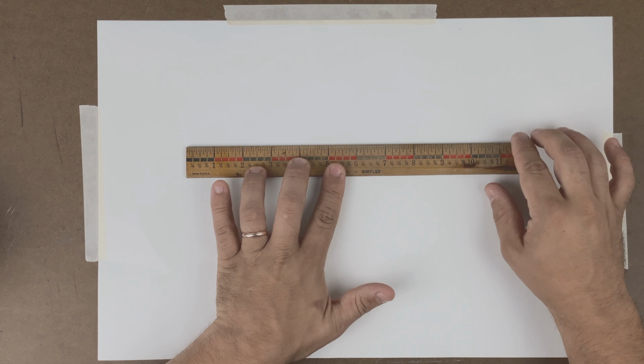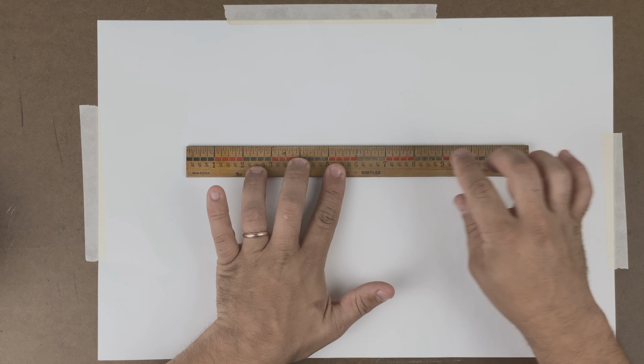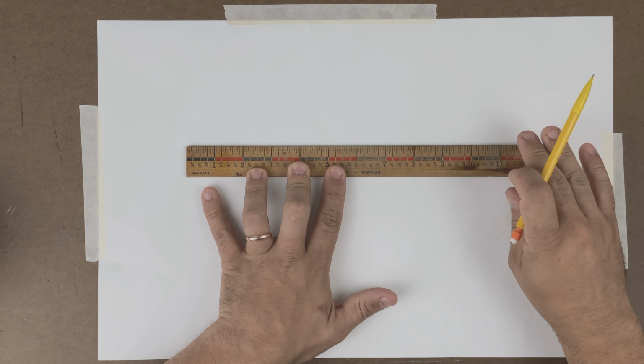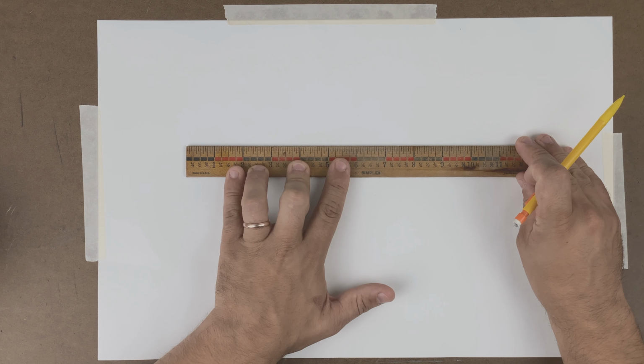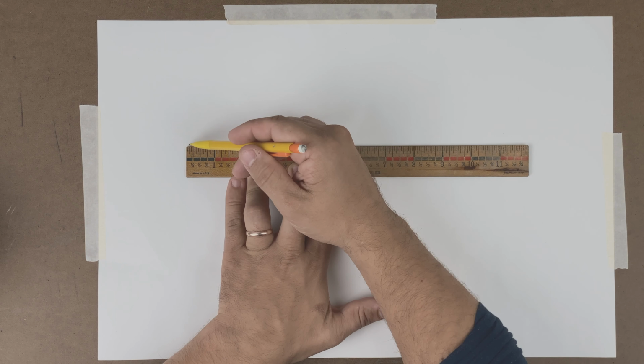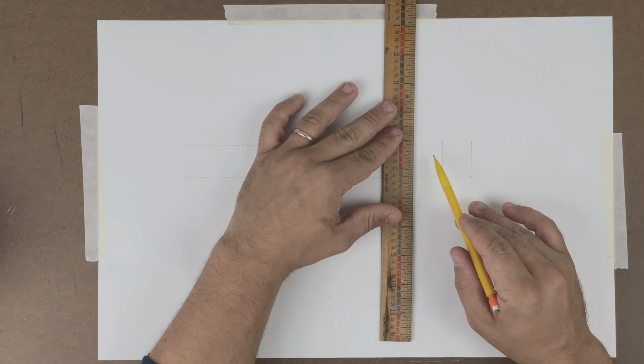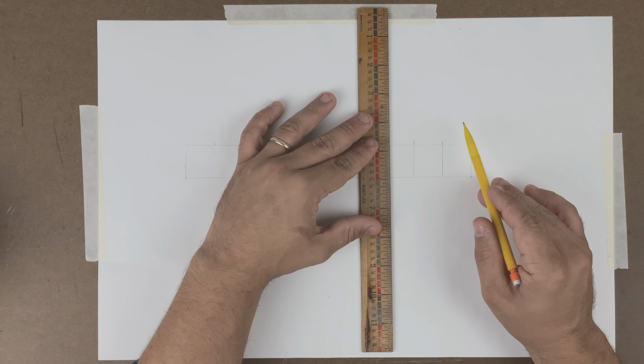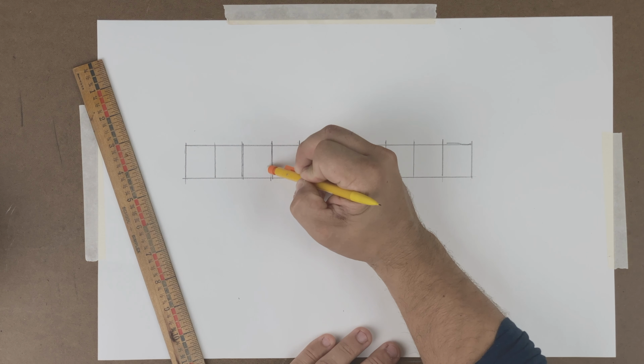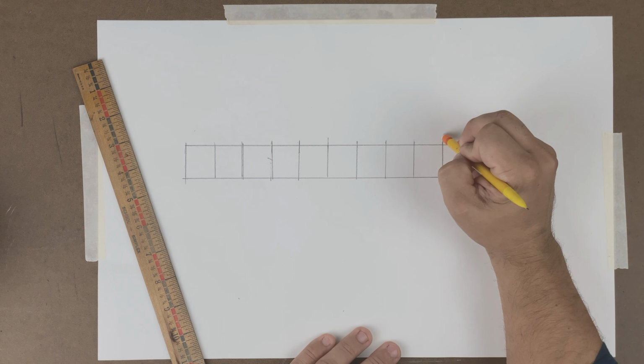The first thing you're going to need is a ruler, because we're going to start off with a value scale. So what we're going to do here is take a ruler and measure out 10 inches on your paper. And then you're going to make a mark at every inch along the way. So you should have 10 boxes that are an inch wide. And then make your box about the width of your ruler. And when you're finished, it should look something like this.